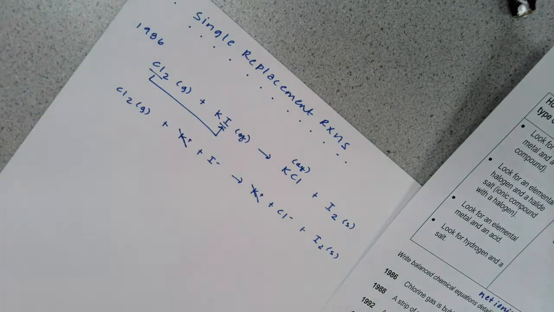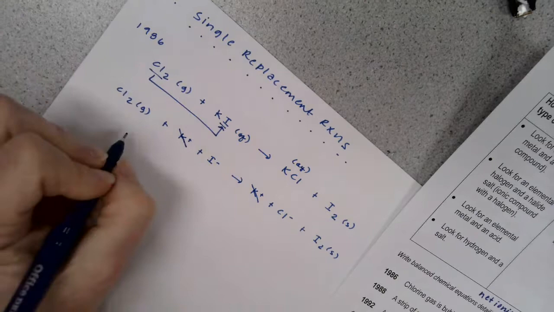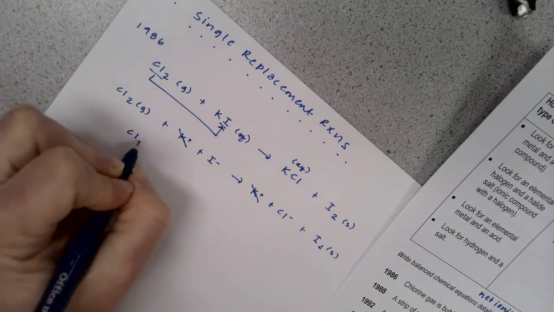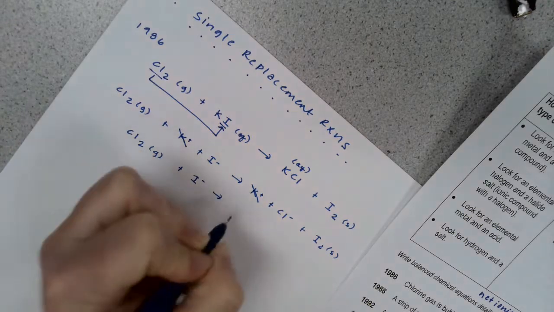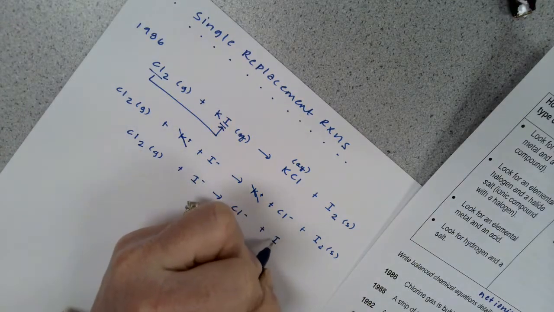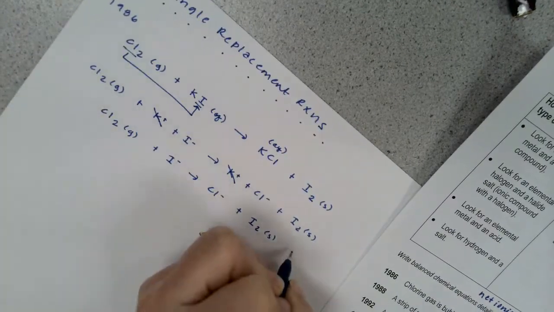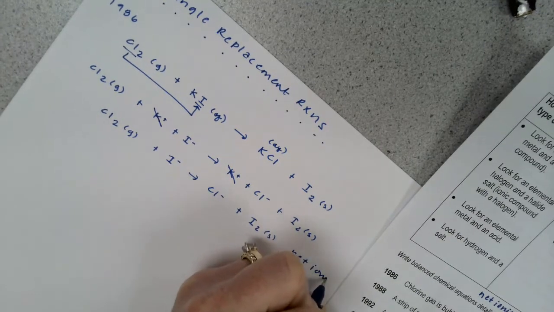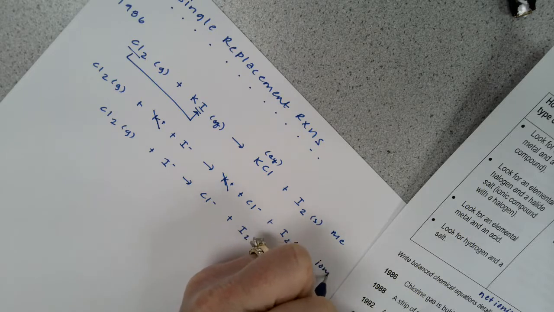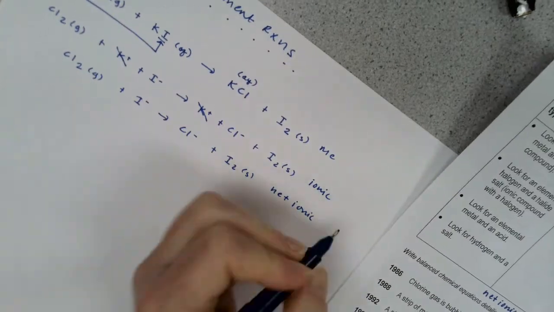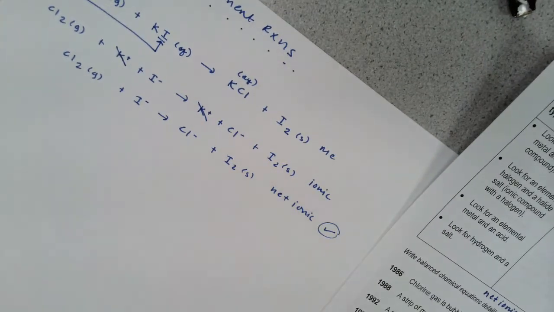So that means I do need to write another reaction here. I'm going to write Cl2 gas plus I minus yields Cl minus plus I2 solid. And this is our net ionic. This was the molecular equation, and this is the ionic. And the one they want on the exam is this one. So just make sure you do that.